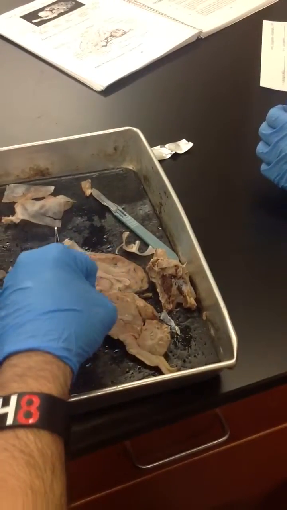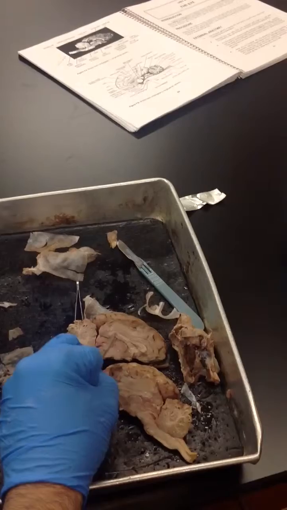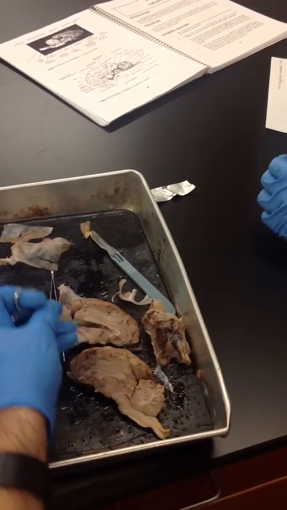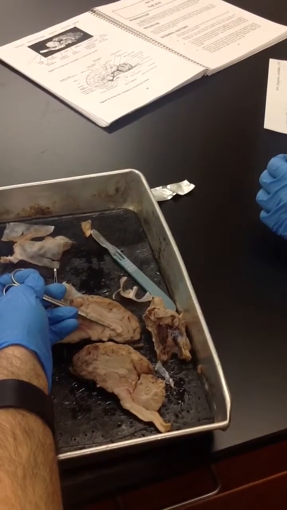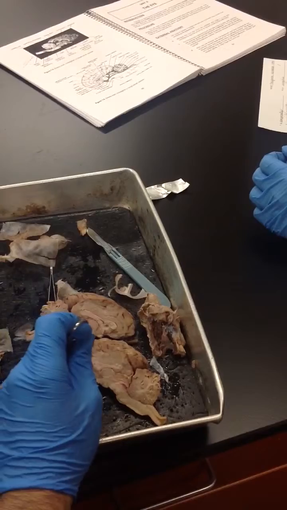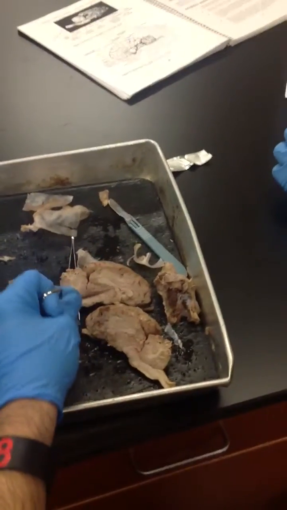So you can see it better on here. This is the white on bottom, fornix. The white on top is the corpus callosum. Then you have the lateral ventricles that are covered by this membrane. The membrane is called the septum pellucidum. I think I forgot to say that earlier. So the septum pellucidum is the membrane that covers the lateral ventricles, or would separate the lateral ventricles.